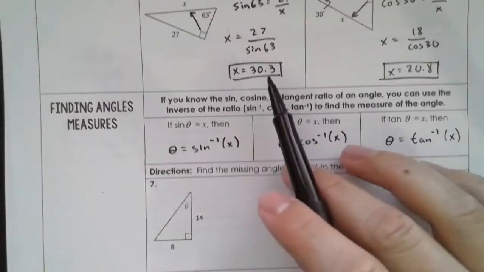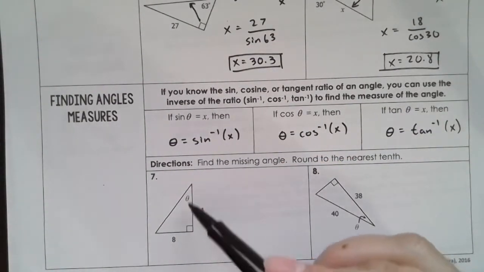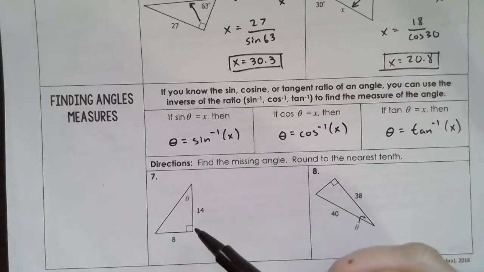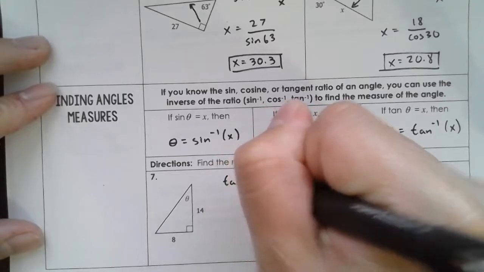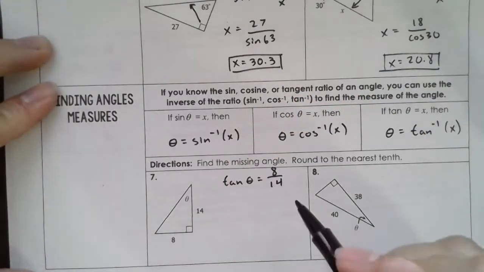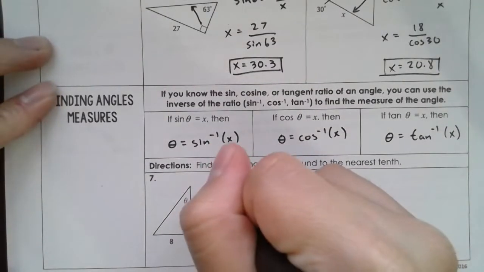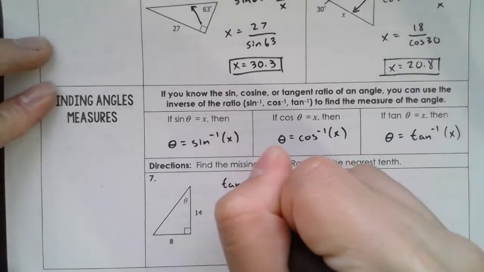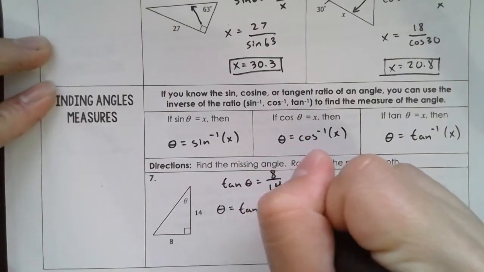So here's this missing theta. I have the opposite side, I have the adjacent side, so I know this is tangent of some angle is equal to 8 over 14. So what would be that angle? I can take the inverse tangent, so theta is equal to tangent inverse of 8 over 14.